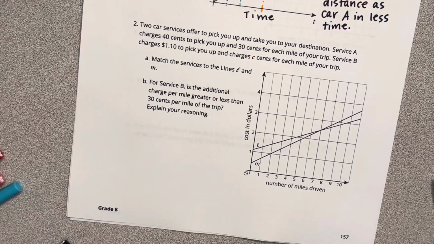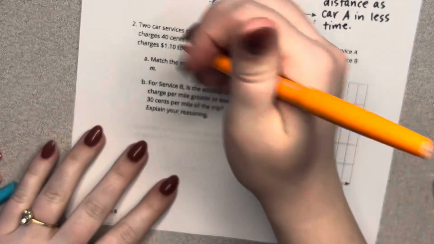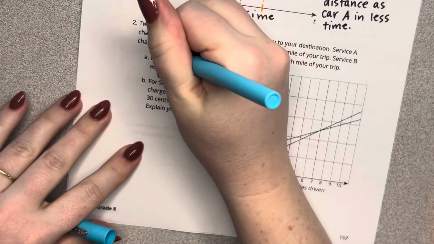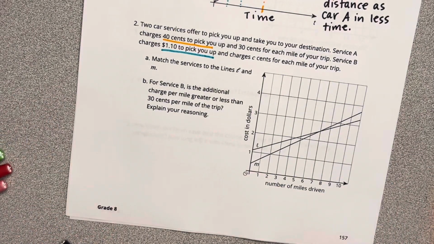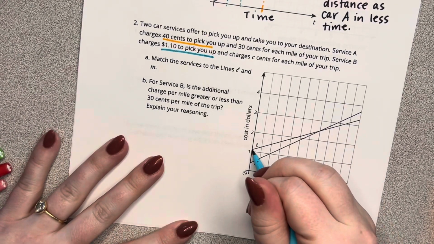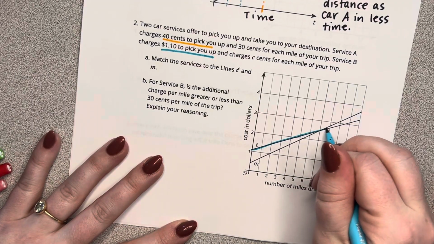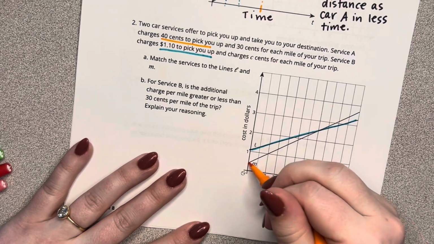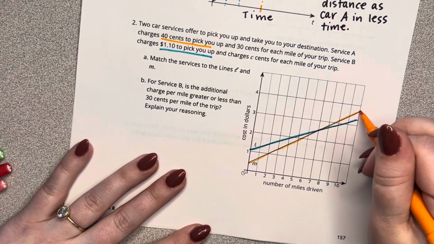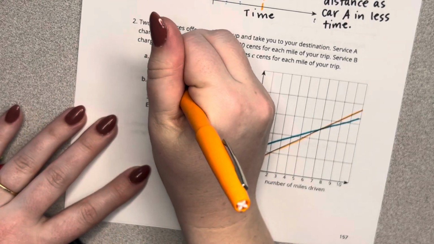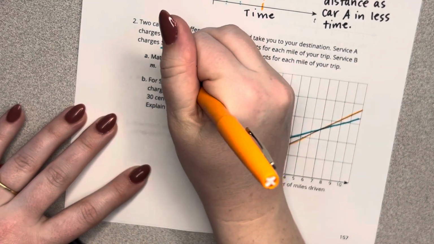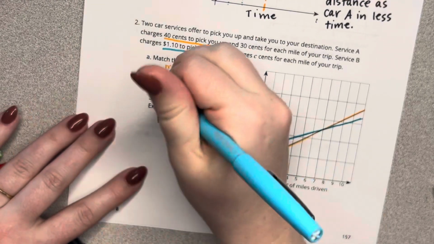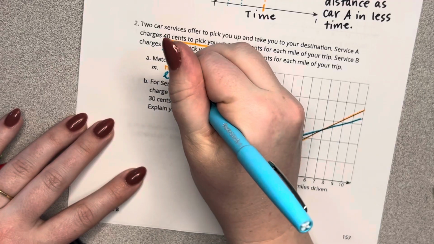All right, so if I see that service A charges 40 cents to pick you up, and service B charges $1.10 to pick you up, I'm going to look for who charges more to pick you up. And I can see right here, $1.10 to pick me up starts here, it's just above $1, and then 40 cents is less than $1, so this is M. So I would say that M is service A, and L, that's a cursive L, is service B.